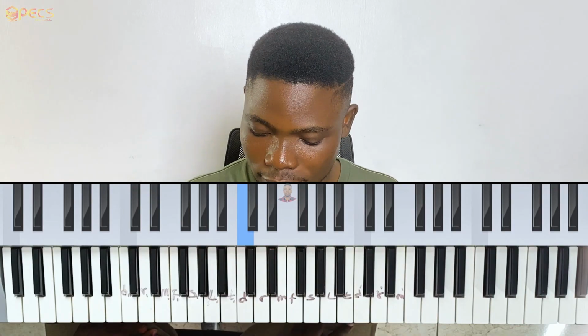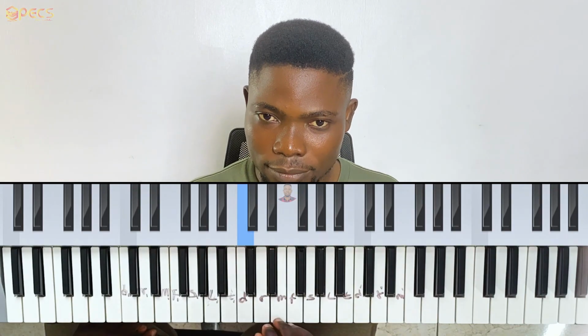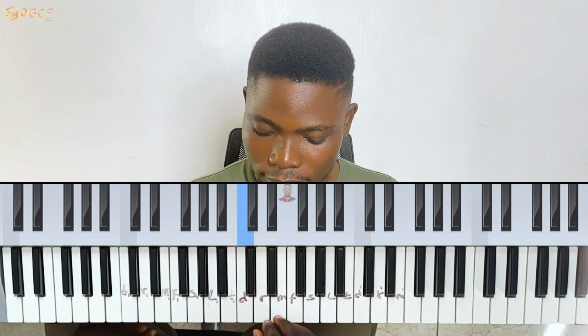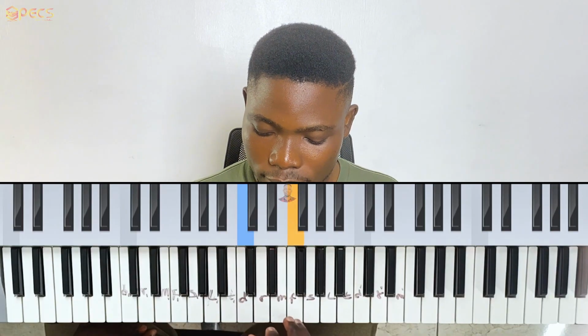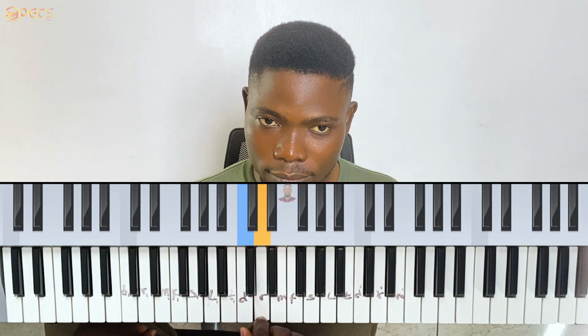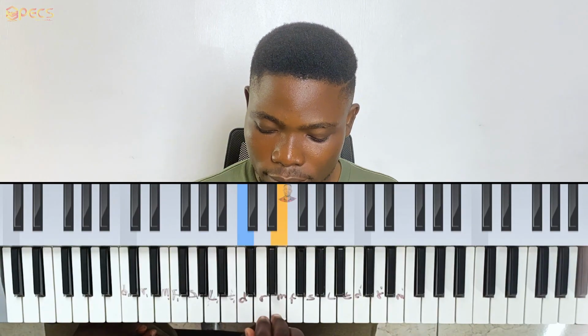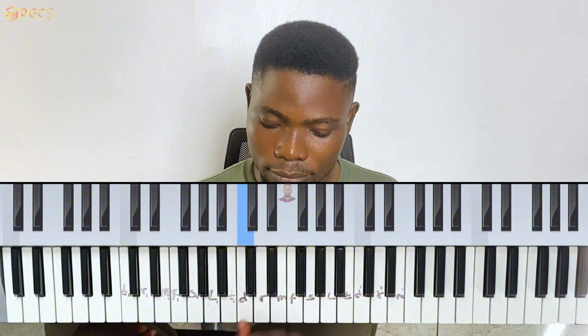Another one is also from a song. So listen to the melody. The last one is also from a song. I want you to write the melody down in sofa notation and then guess the name of the song.